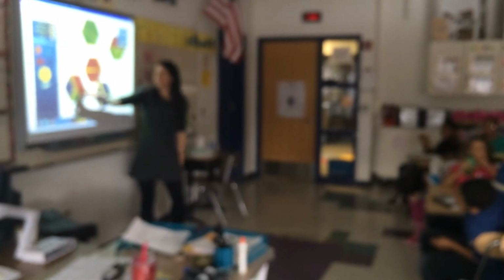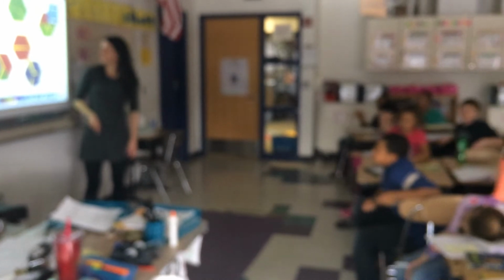What about this one, Josh? The triangle is 1/6, and the rhombus is 1/3, and the trapezoid is 1/2. Good. And it equals... 11. Oh, I see how you got 11.